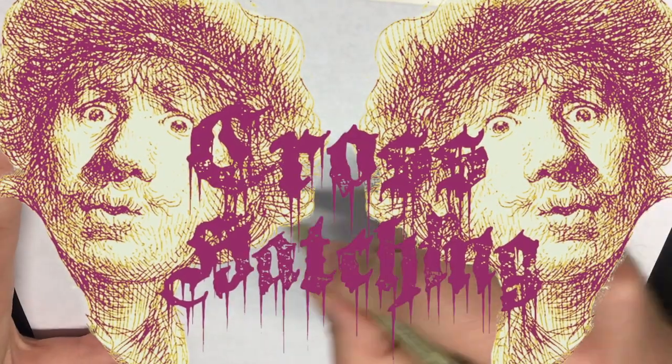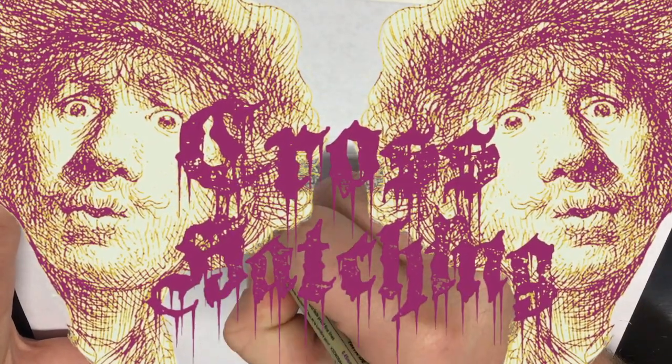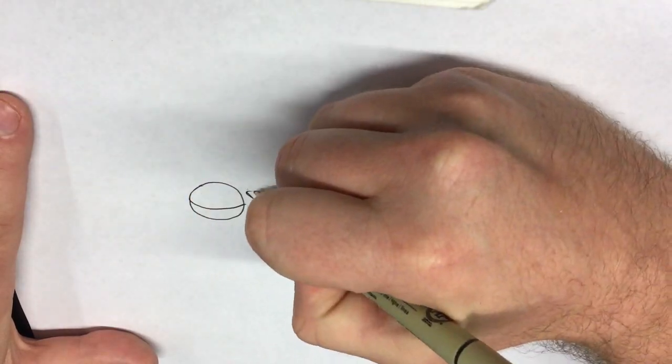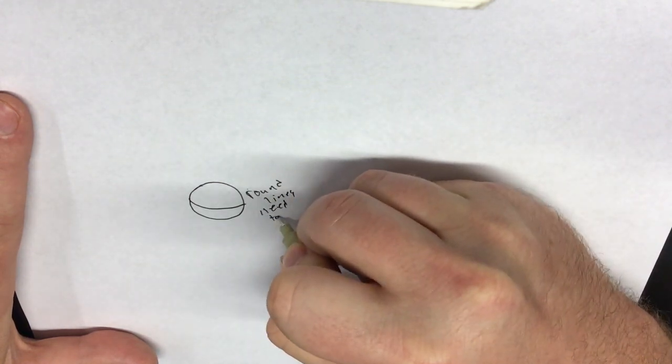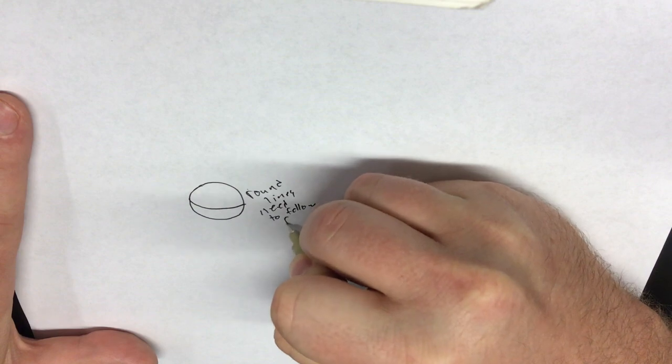All right, welcome back to part 2 of this project about cross-hatching. First, we're going to look at a few examples of different ways to approach cross-hatching. It's always important to know what the form is that you're trying to relate to.